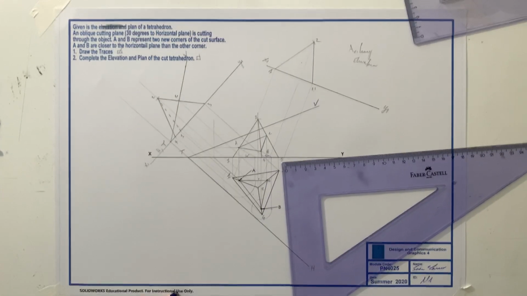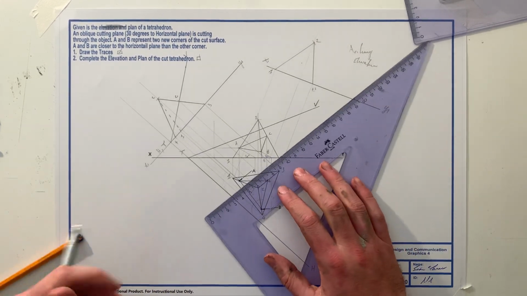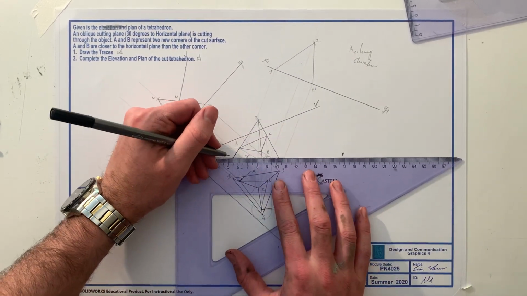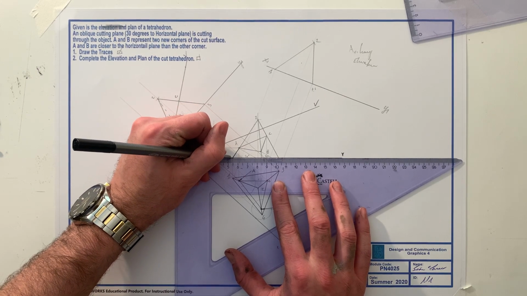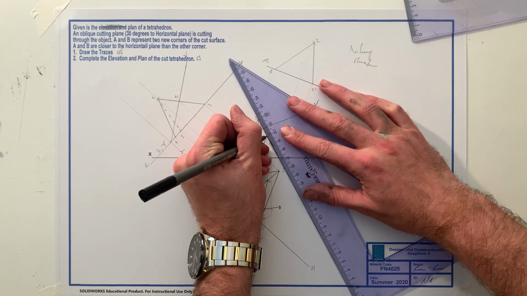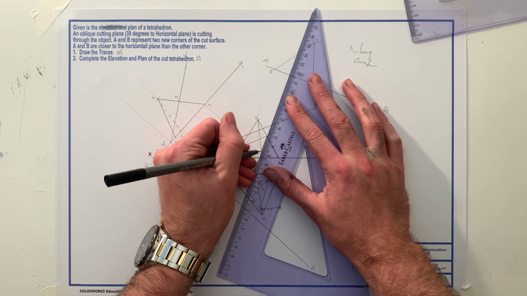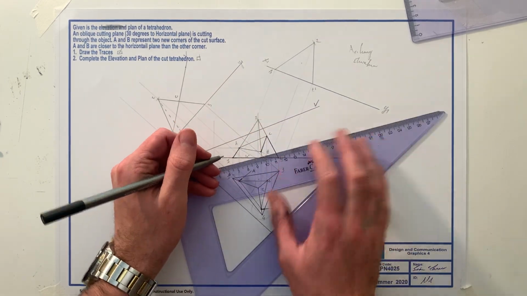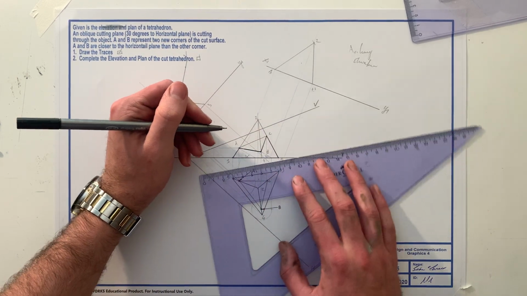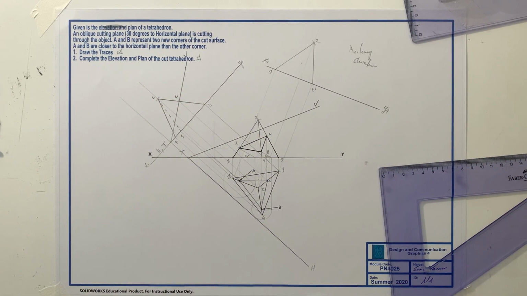Now remember, it's important to highlight the remaining surfaces. If you want to use a black marker or something like that to go over it, now you should have the construction fairly light anyway. And that's the question completed.